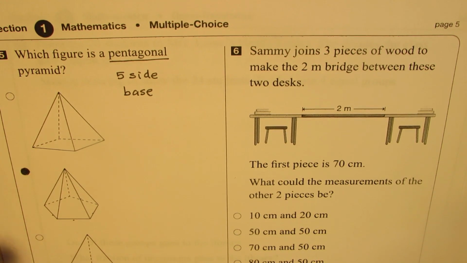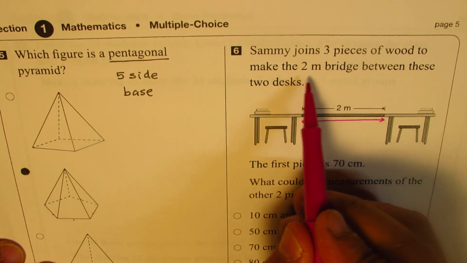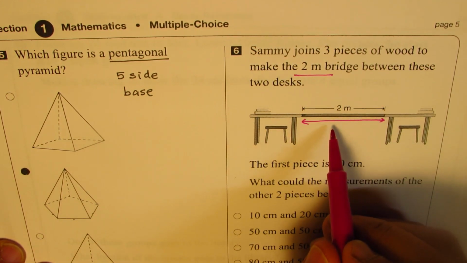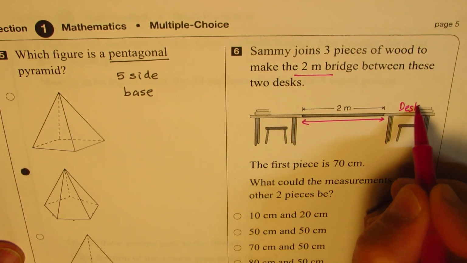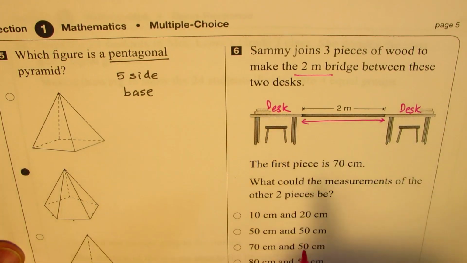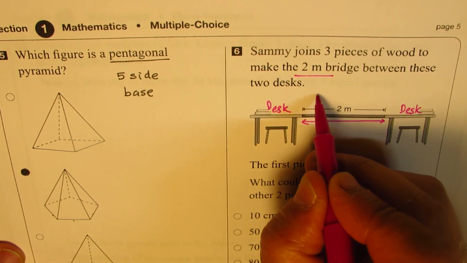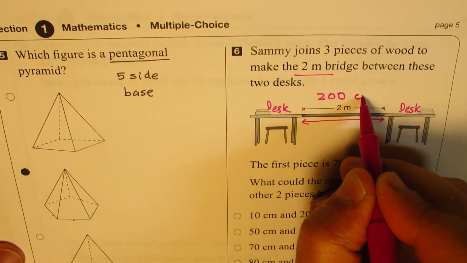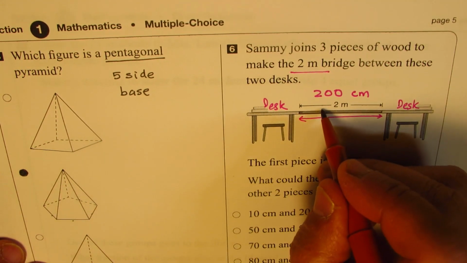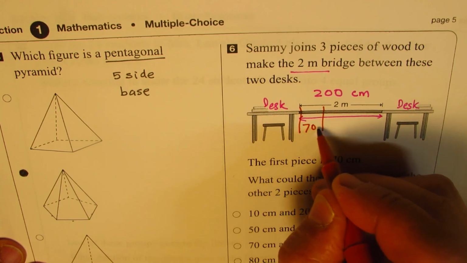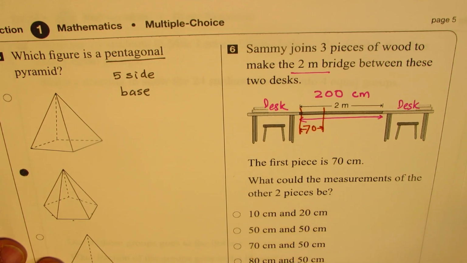Question number 6 here is, Sammy joins 3 pieces of wood to make a 2-meter bridge. So basically, this bridge which you see here is a 2-meter bridge. And in this there are 3 pieces between these two desks. So these are your desks. The first piece is 70 centimeters, right? So 2 meter is actually 200 centimeters, okay? The first piece is 70 centimeters. So first piece we have is about from here 70 centimeters, okay? What could the measure of other two pieces be?